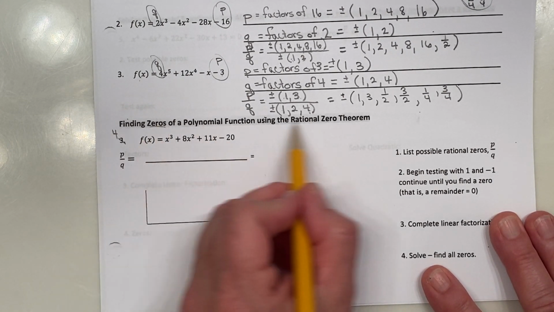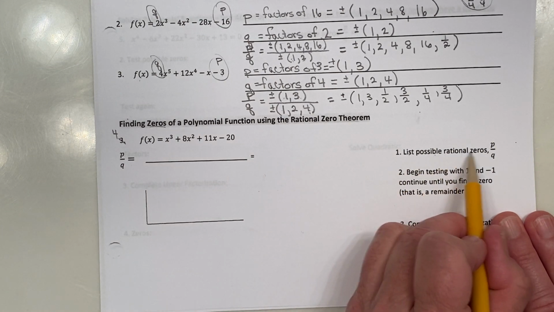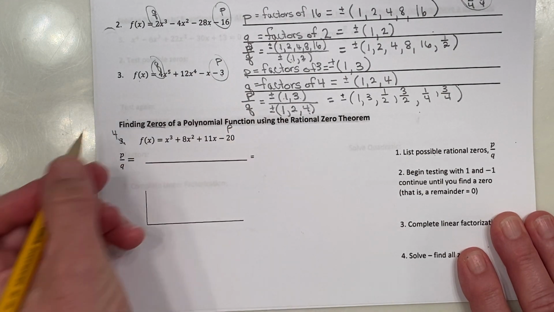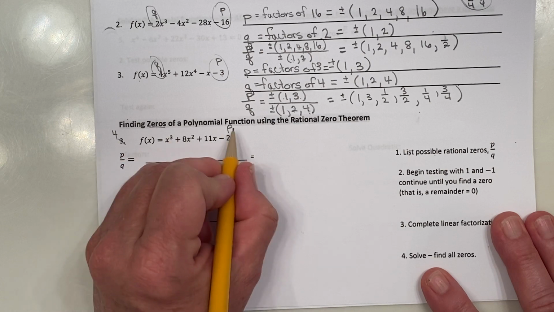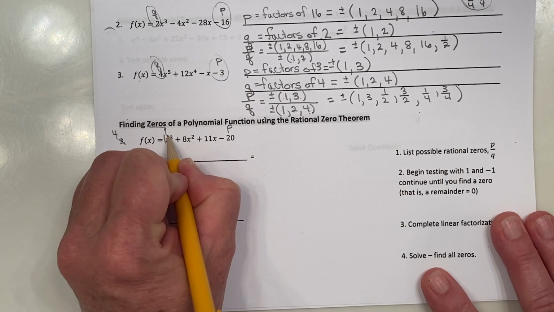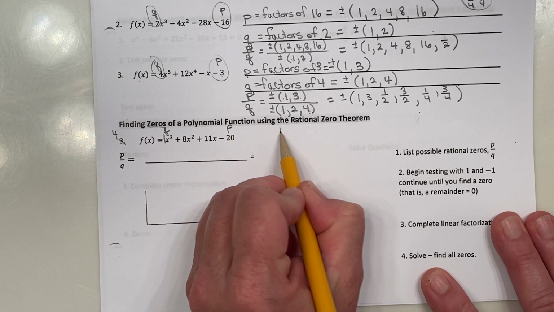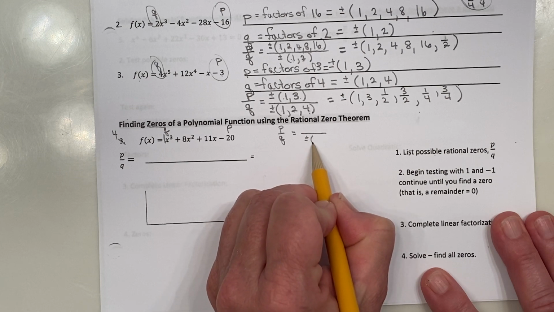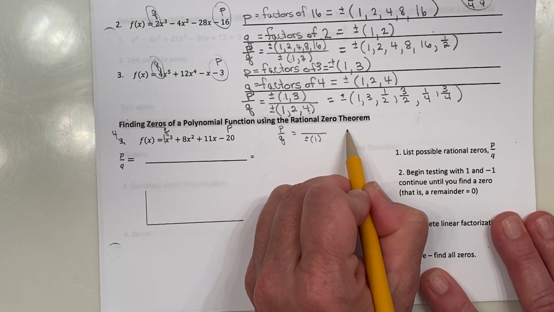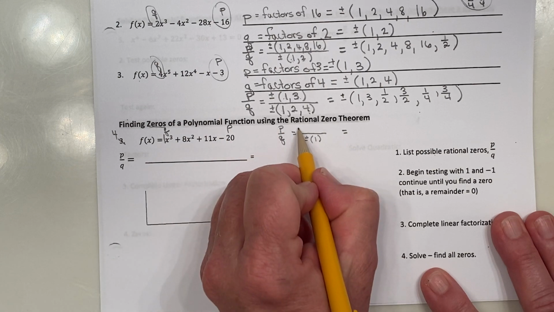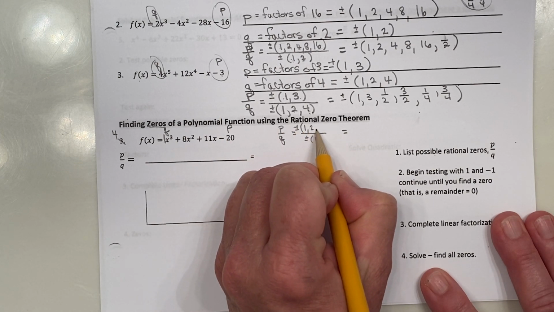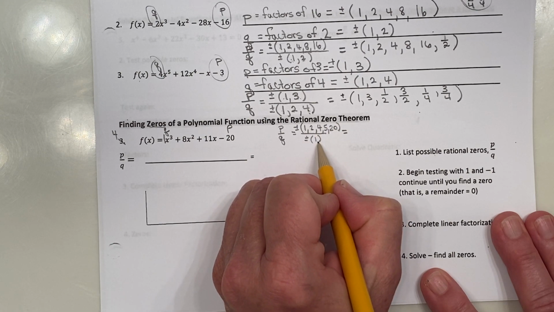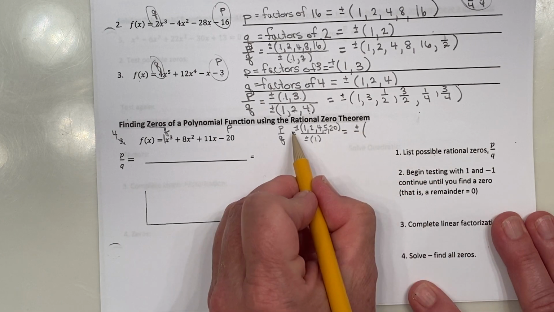All right, so finding zeros using the rational zero theorem requires that first we list the possible rational zeros. Well, real quickly, I can see that P is 20. Constant is negative 20, but the absolute value is 20. And Q, notice, is 1. Well, if I generated a P over Q list, and the only factors of Q are positive, negative 1, then this list is actually just going to be the P list, the factors of 20. 1, 2, 4, 5, and 20. So taking all of these numbers and putting them over 1 would just result in the factors of P only.